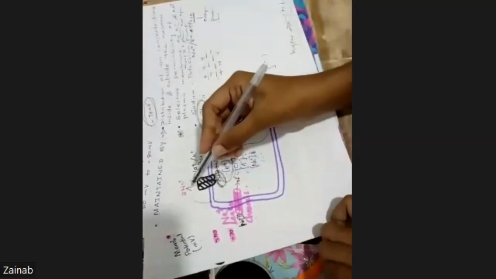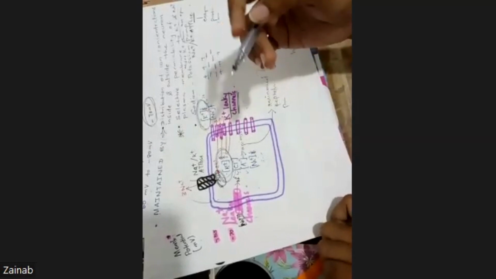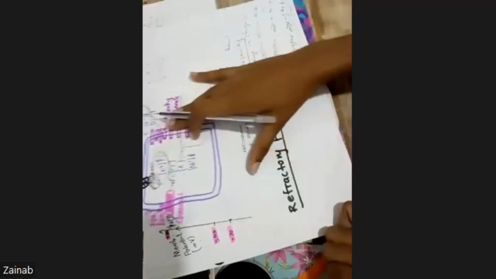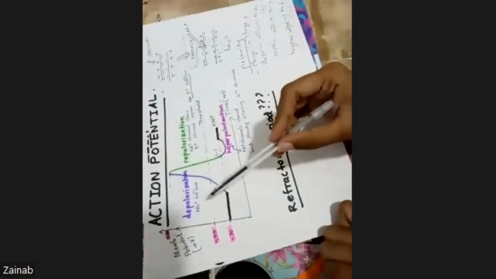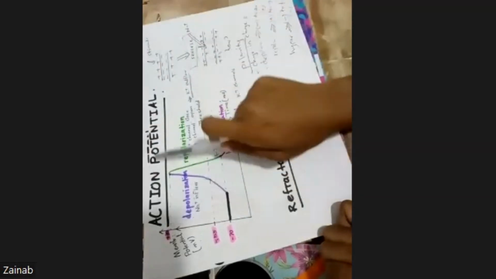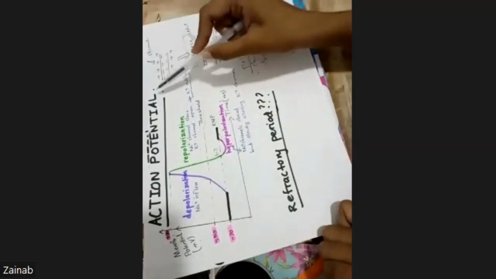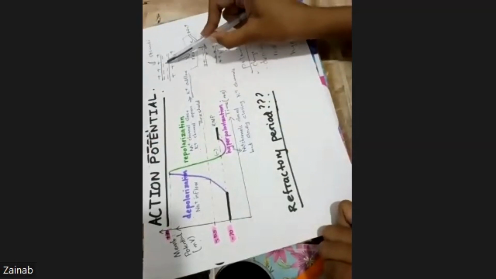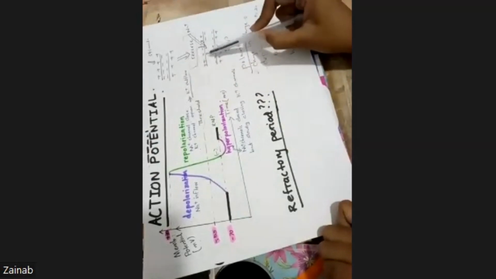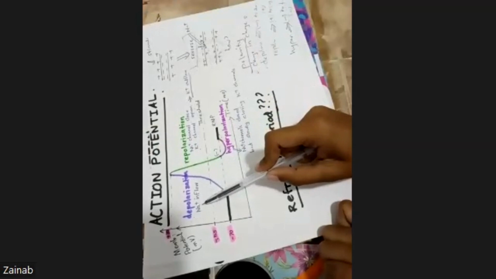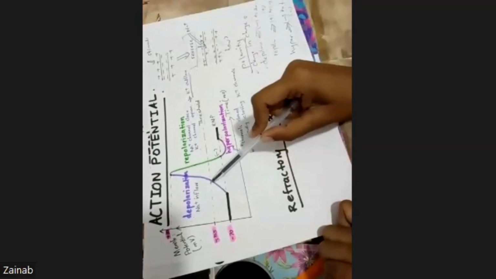I said this pump will maintain the resting membrane potential from the hyperpolarization. Okay, I'm telling you once again. The action potential is the reverse of the membrane polarity. At the resting membrane potential, we have minus inside. During the action potential, we have plus inside. This is because of the opening of sodium gates during the depolarization.